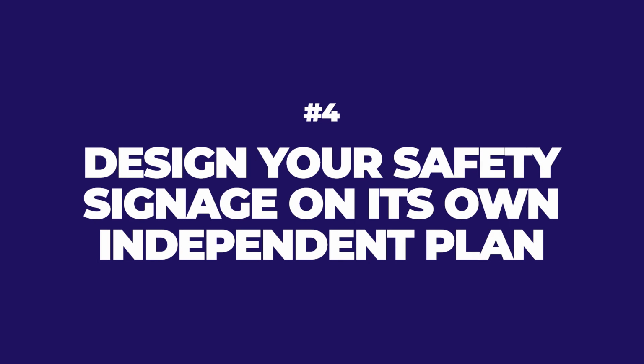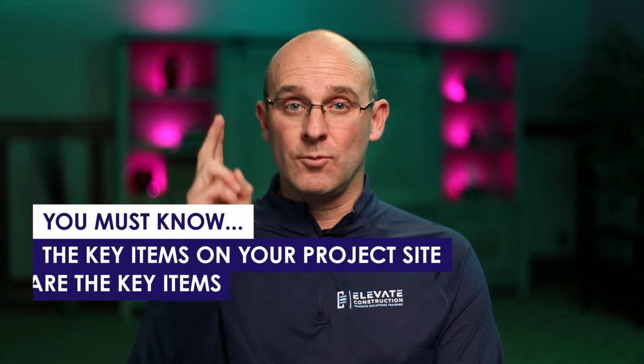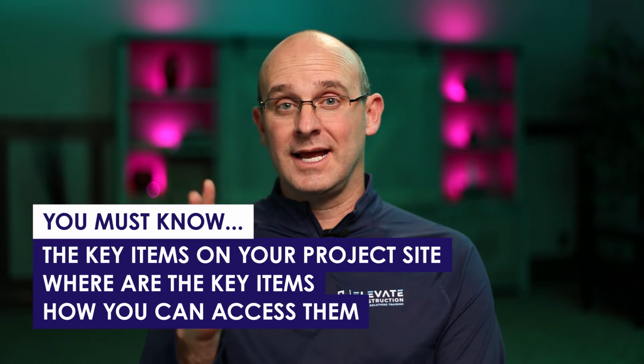Number four, you will completely design your safety signage on its own independent plan from start to finish so that you know exactly what key items on your project site are needed and where they are and how you can access them. I'm talking about the AED. I'm talking about the emergency gathering area. I'm talking about the emergency shutoff valves. I'm talking about the lift basket for the crane to rescue somebody. All of these things need to be clearly planned and identified on your safety logistics plan.